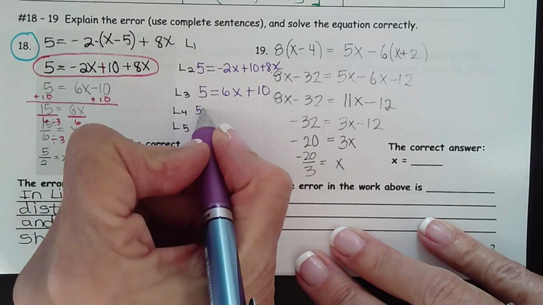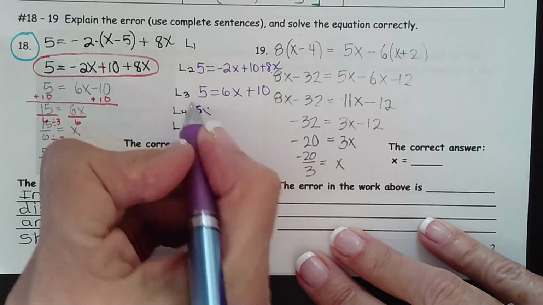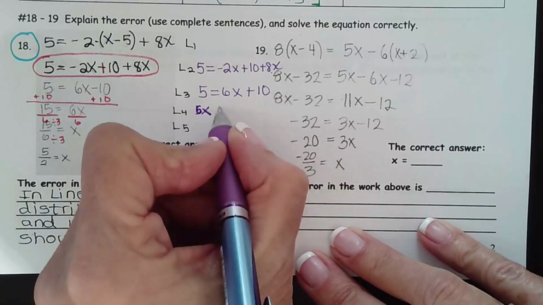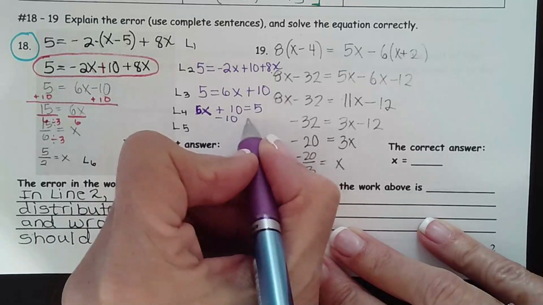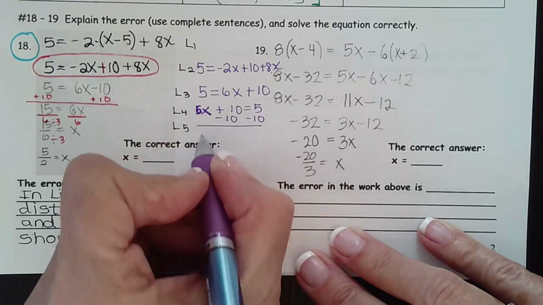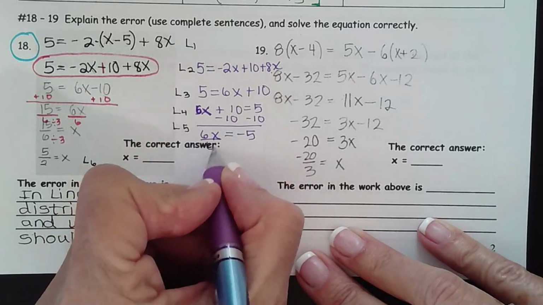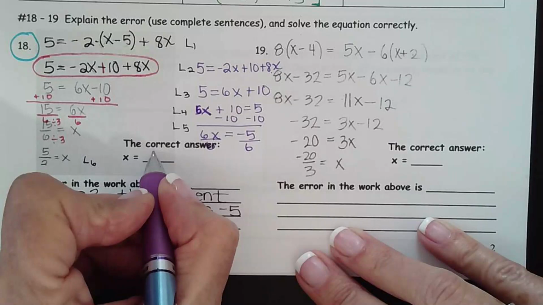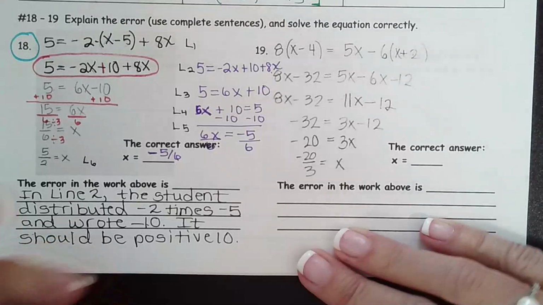So at this point, I like to flip it over. 6x plus 10 equals 5. Subtract 10, subtract 10. 6x equals -5. Divide by 6, divide by 6, so I get -5/6.